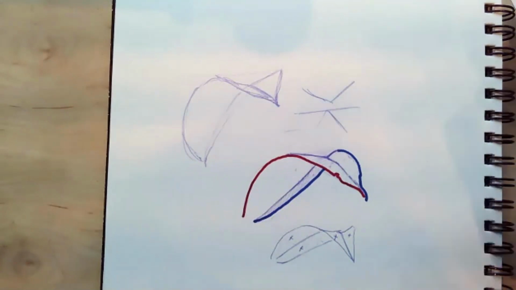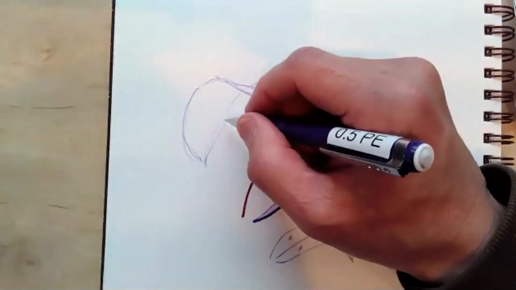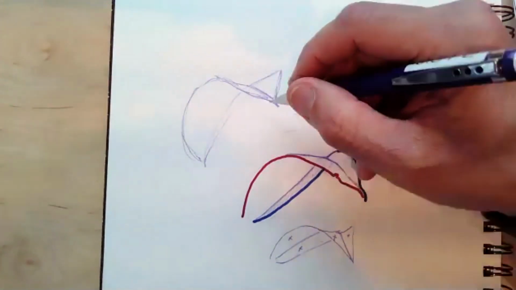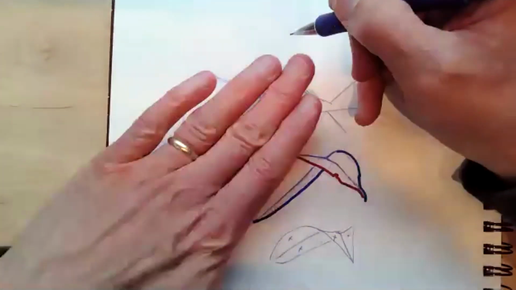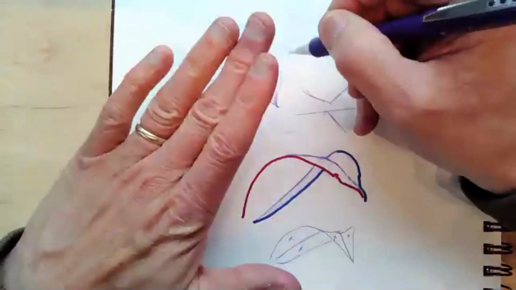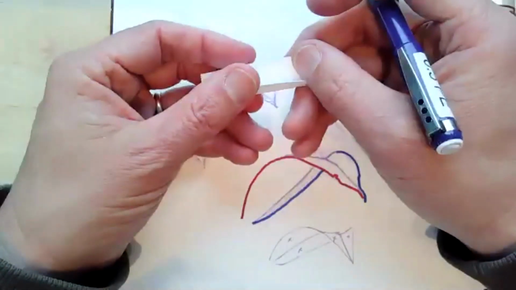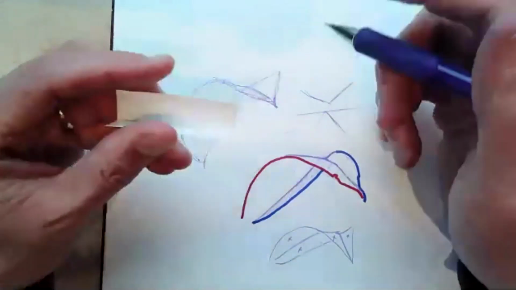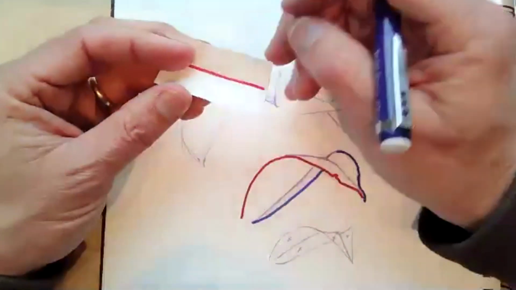So you see what I'm doing here? I've got two sides that are not the same width. I've got two surfaces here that are not the same width. This big surface is turned towards me, so I'm seeing it as a big side. The other surface is foreshortened. It's made smaller. So here we go.